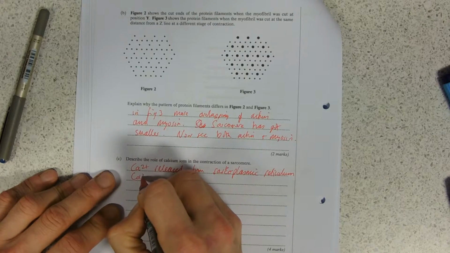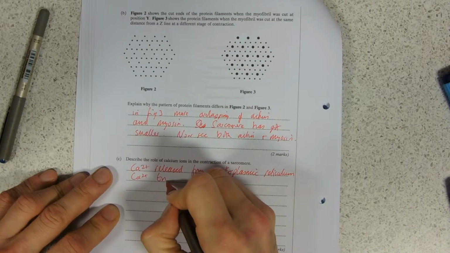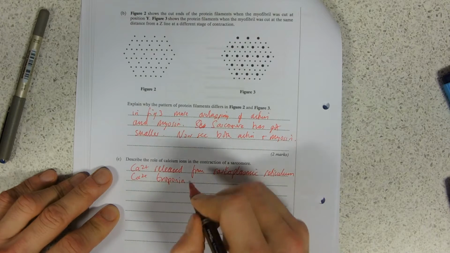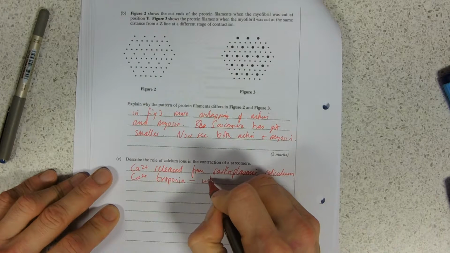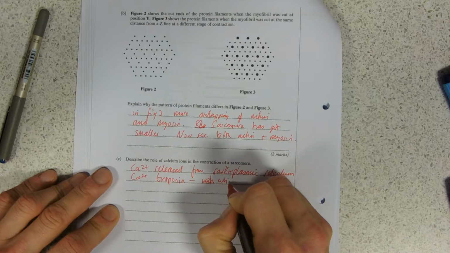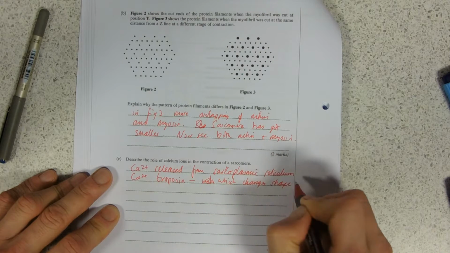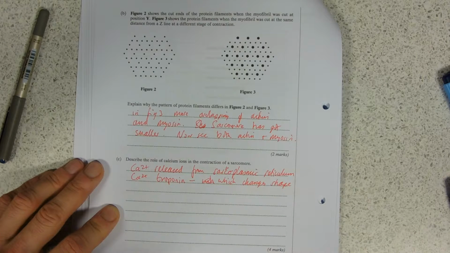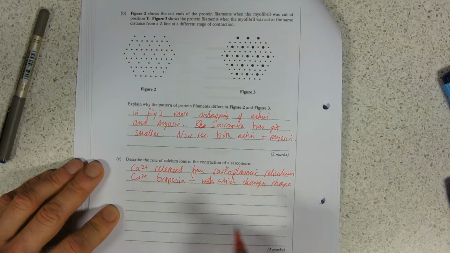They actually bind to one of our more complicated proteins, troponin, which then causes troponin to change shape, and then that causes another protein, tropomyosin.